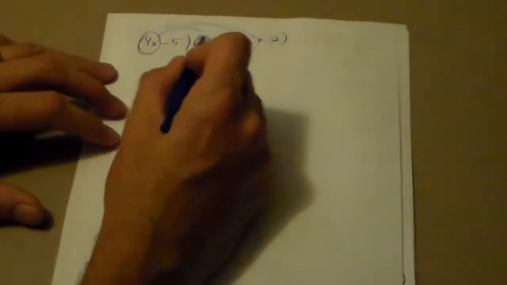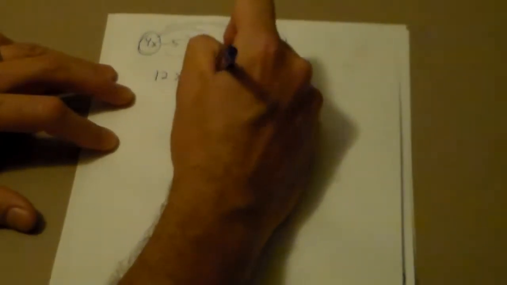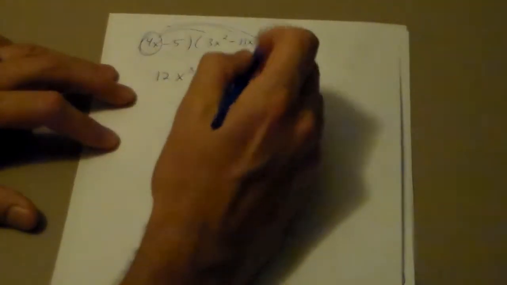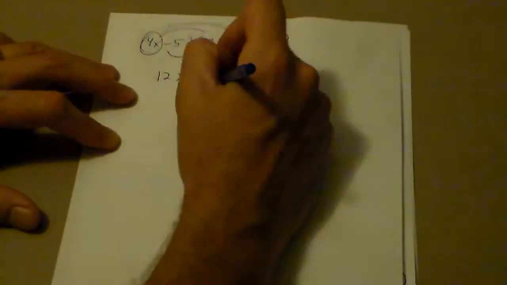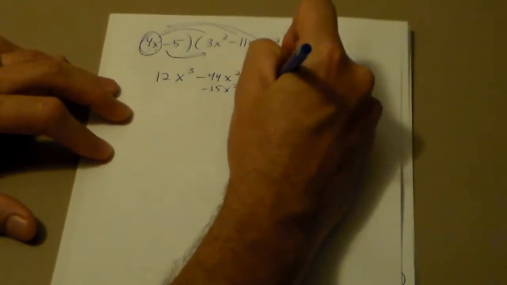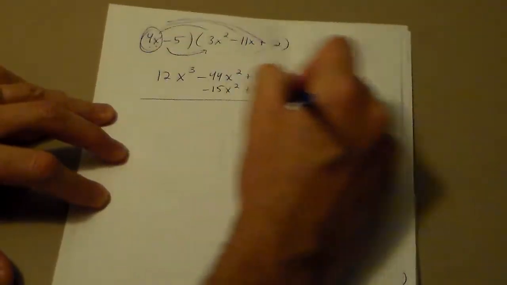So 4x times 3x squared. 4 times 3 is 12. X times x squared is x cubed. 4 times negative 11 is negative 44. And x times x is x squared. And then 4x times 2 is going to be 8x. Negative 5 times 3x squared is negative 15x squared. And then negative 5 times 11x is going to be 55x. And then negative 5 times 2 is a negative 10.